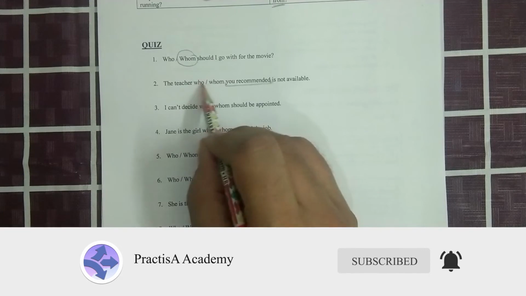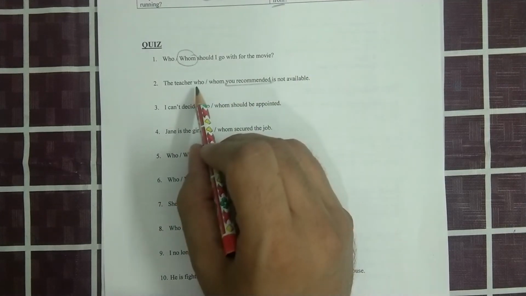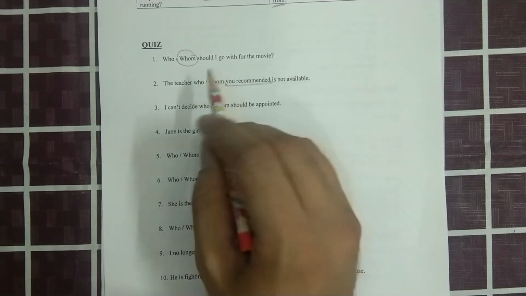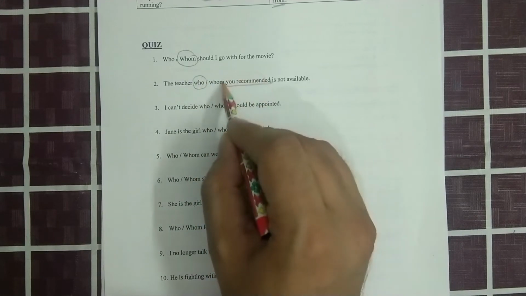So now if you put he instead of who, he is not available. He is not available. So does that sound right? Yes, it does. So it means it should be who. So do not get confused by this sentence, these two words, you recommended.